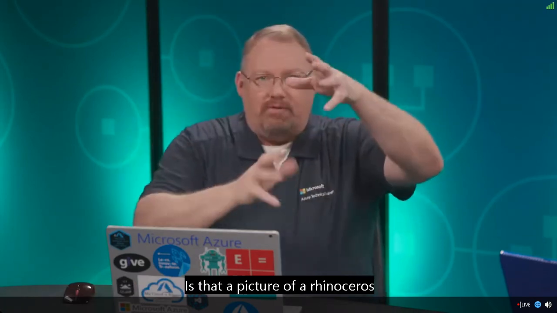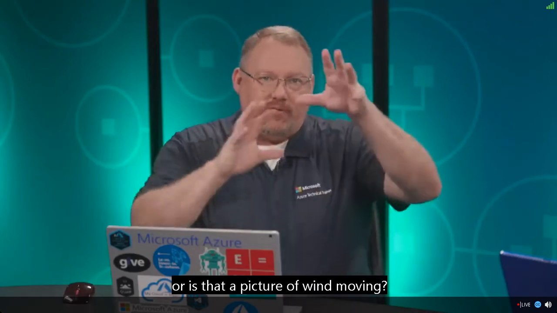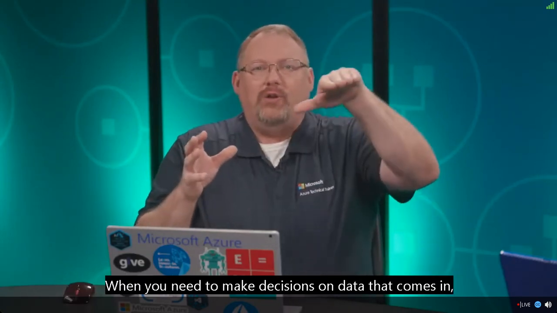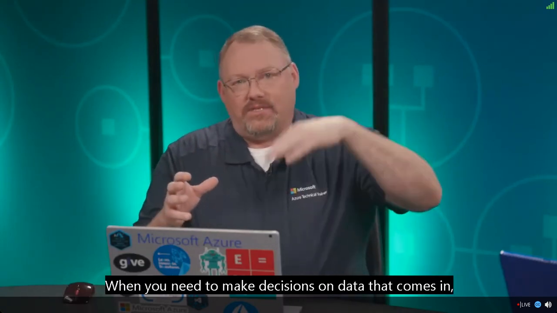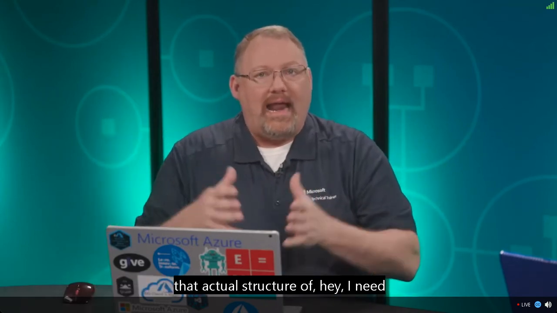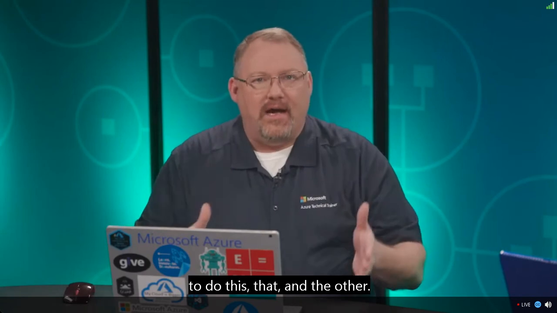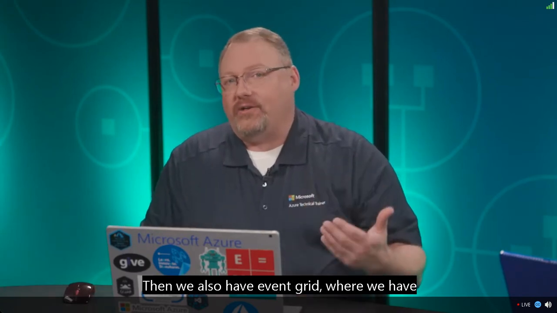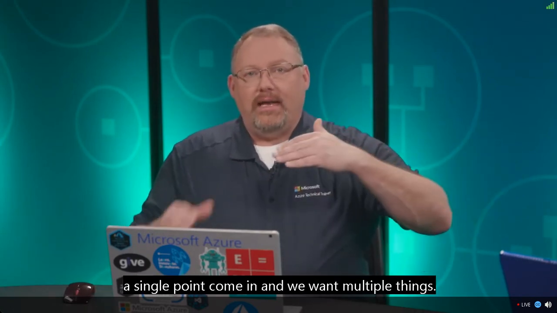Is that a picture of a rhinoceros? Or is that a picture of wind moving? When you need to make decisions on data that comes in, you're going to use a logic app to go through that workflow, that actual structure, to say, hey, I need to do this, that, and the other. Then we also have Event Grid, where we have a single point come in and we want multiple things. It's just a routing service.